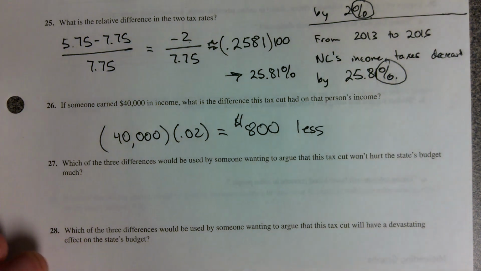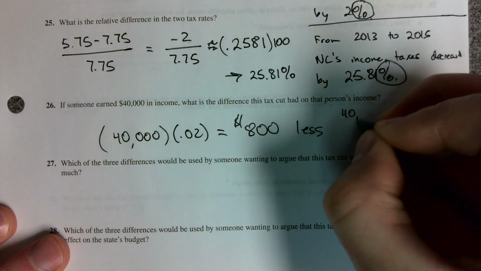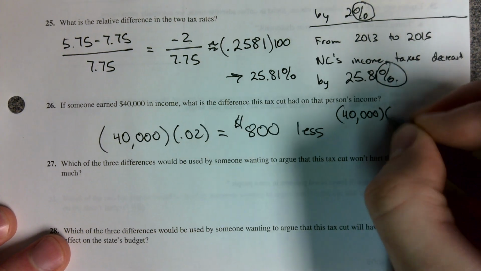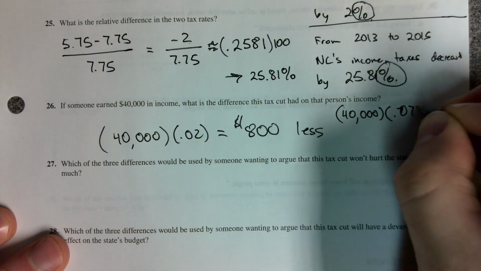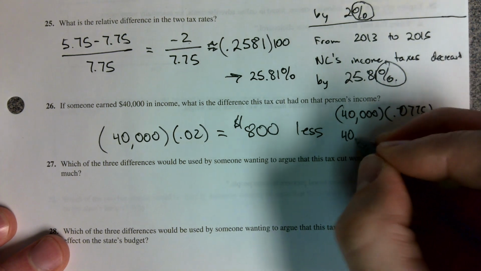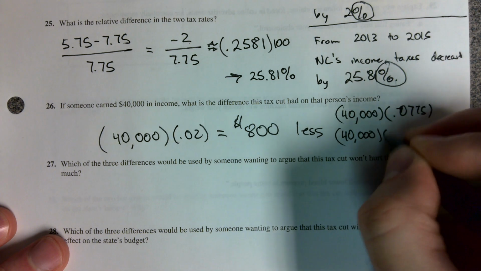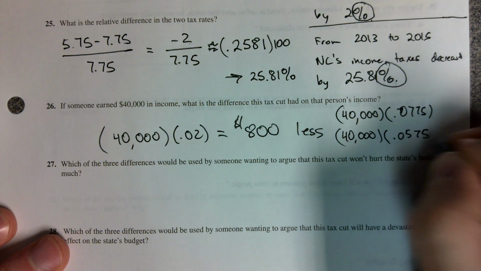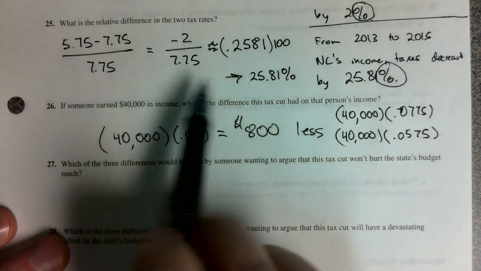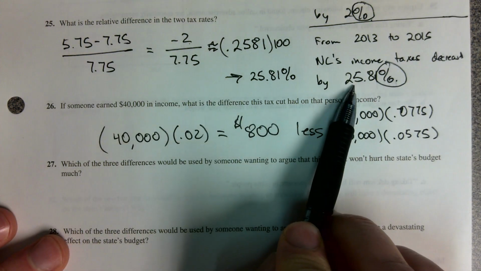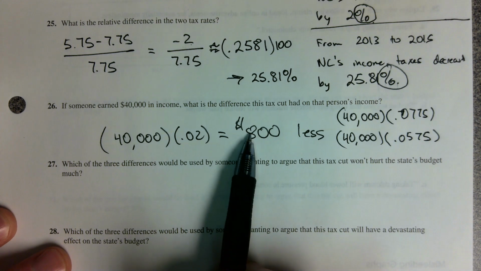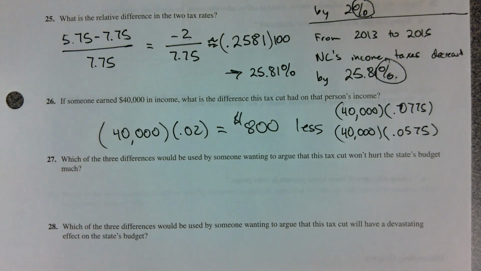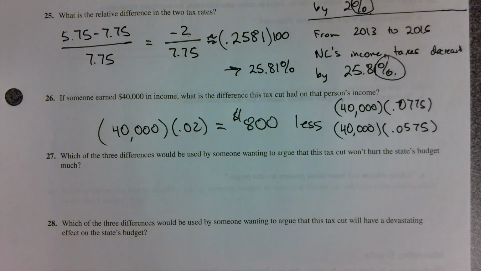We could look at the calculation by doing it this way: 0.0775 times 40,000 and 0.0575 times 40,000, and we could do the same thing and get the 25% decrease. This $800 represents a 25% decrease in the amount of taxes they owe. But maybe that's a little bit of overkill here.